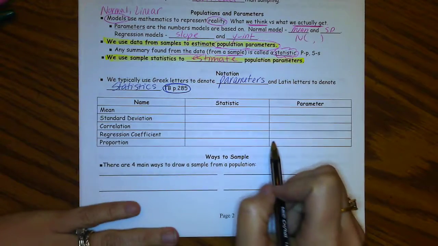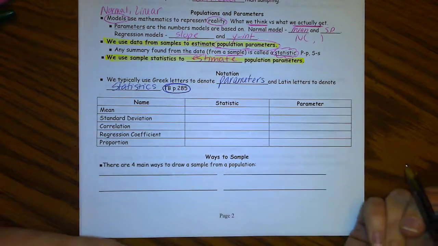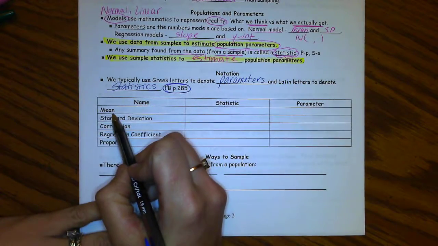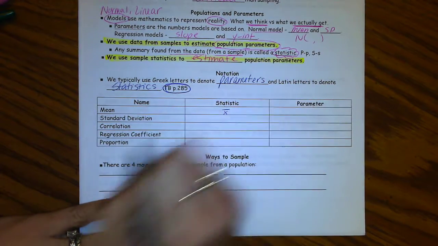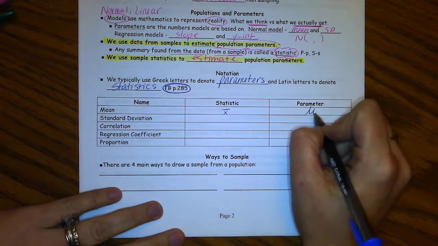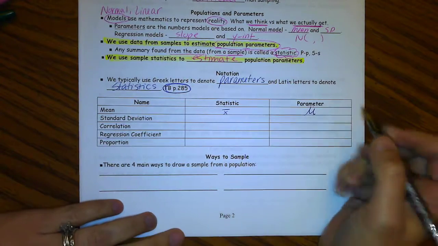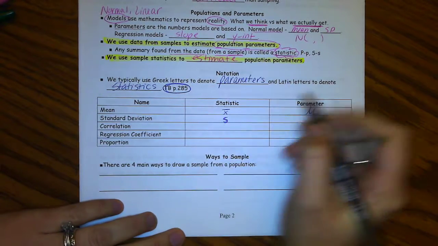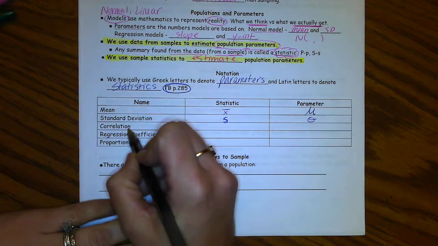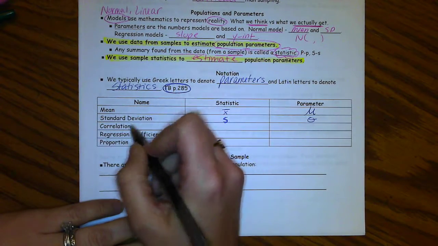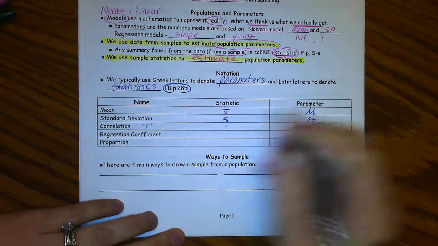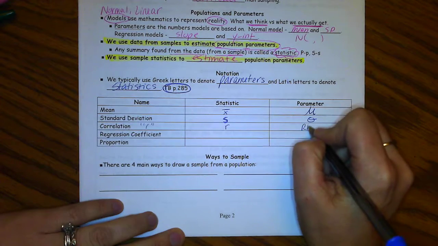So here goes some symbols that you should know for the statistic versus the parameter. So if you're talking about the mean of a sample, it is X bar. If you're talking about a population, the mean of a population is mu. We've already gone through some of these. Standard deviation, sample is S. Parameter, population, sigma. Correlation, everybody take a minute, make sure you know what correlation is. That's R. So the statistic is R. And the parameter is rho.